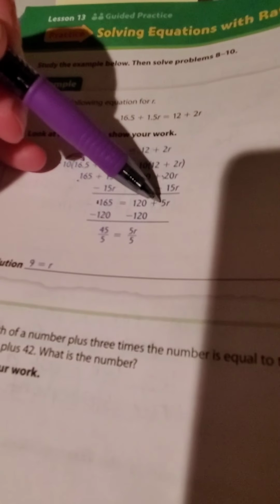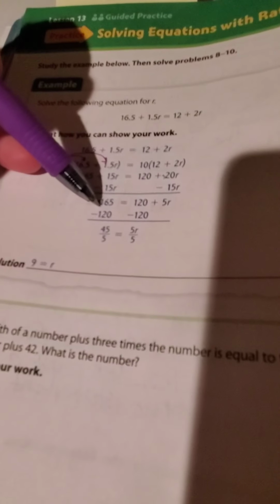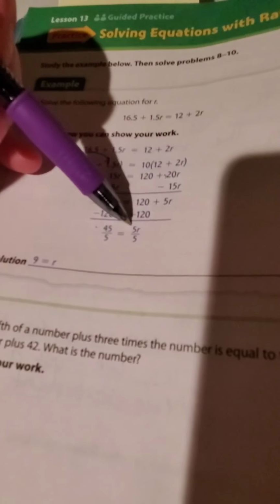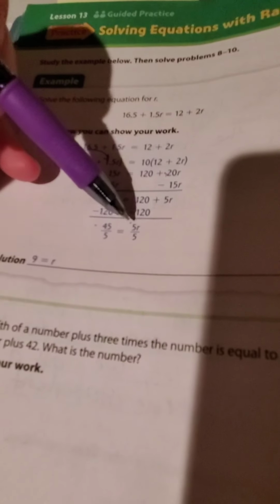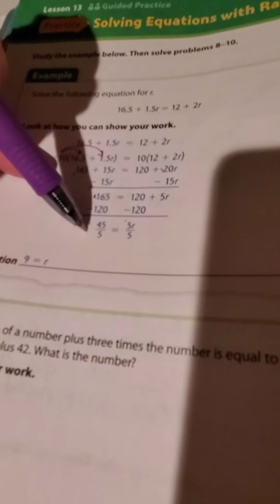Now, in order to get 5r by itself, they have to subtract 120 on both sides, and you can see how they did that, and they ended up getting 45, and they brought down the 5r. And the last step is to get r by itself. You have to divide by 5 on both sides. So that's what they did here, and then that gives you r equals 45 divided by 5, which is 9, and they showed that in their solution down there at the bottom corner.